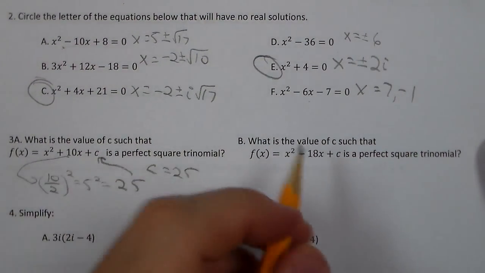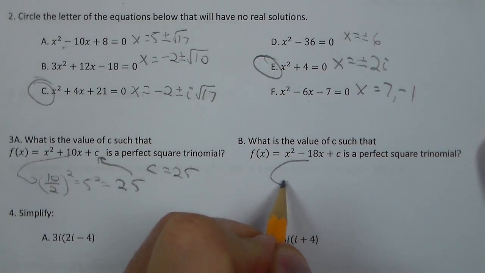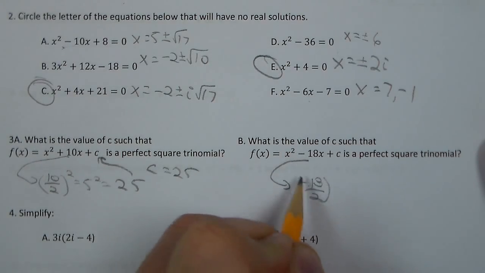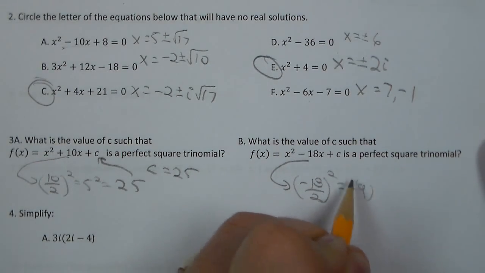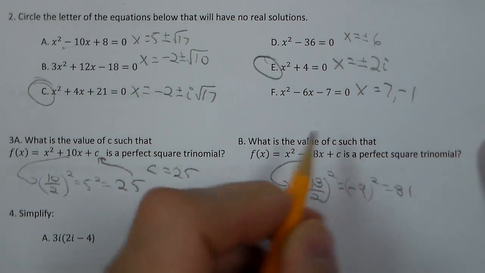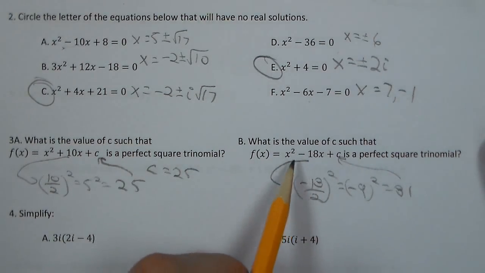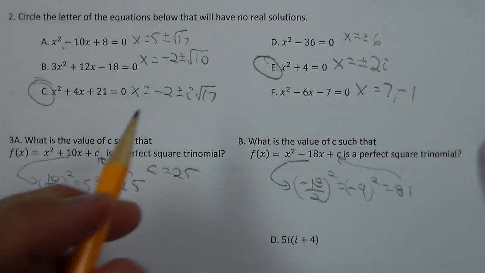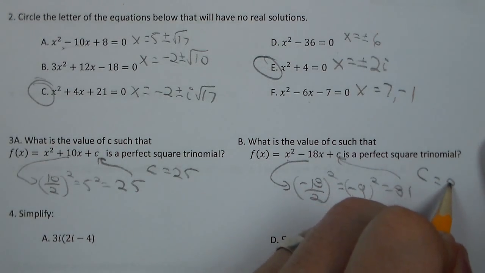For letter b, we're going to take negative 18, half of that squared, we get negative 9 squared, which is 81. Put that back in, this would then factor to be x minus 9 quantity squared. So c needs to be 81.